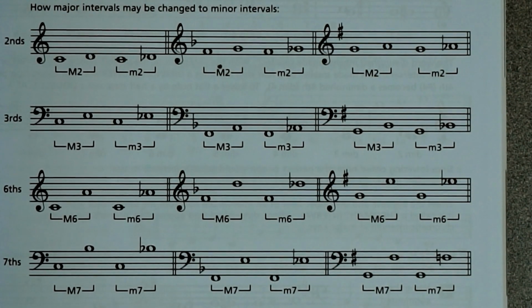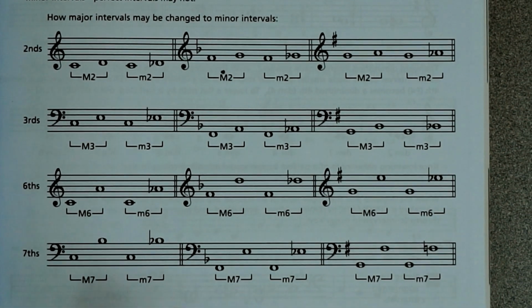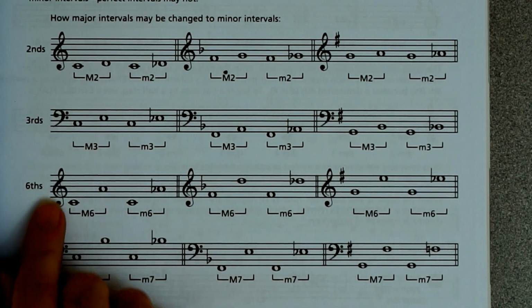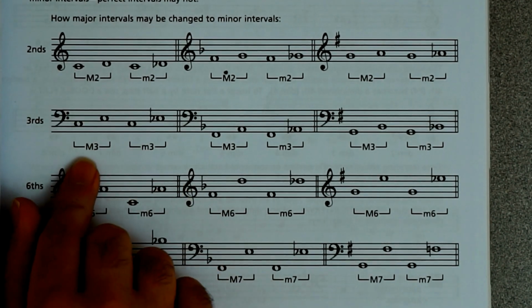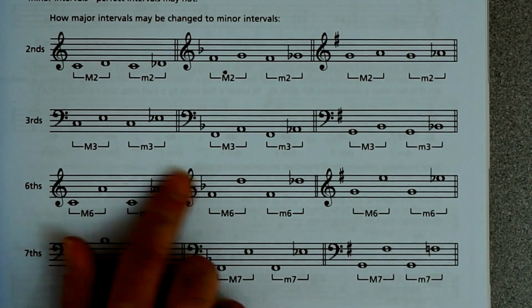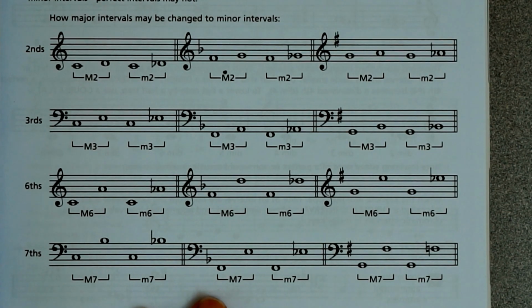So all you do to find a minor interval is you take your major part of it and then you flat it. Or you reduce it by a half step, rather. This is a more accurate way to put it. So you got your seconds, your thirds, your sixths, your sevenths, and that makes sense, right? Because those were the major second, the major third, the major sixth, the major seventh. So all your major intervals can be transformed into minor ones.